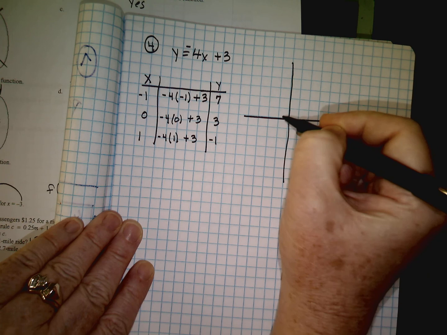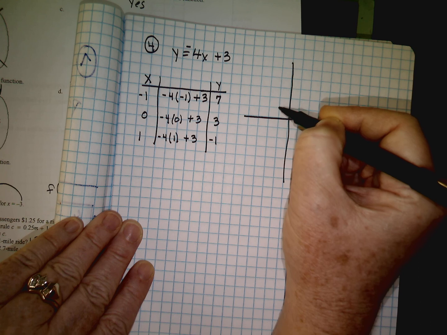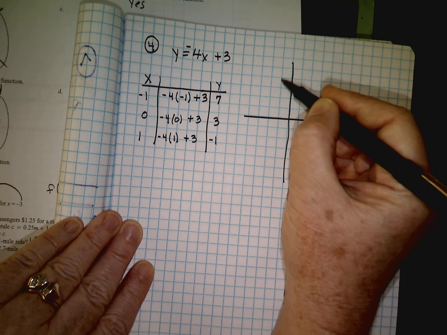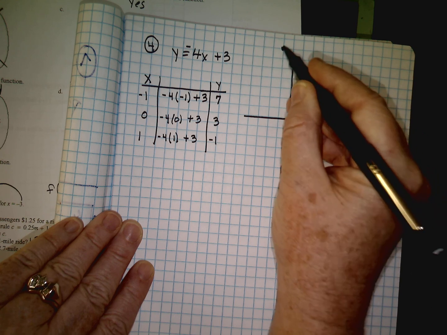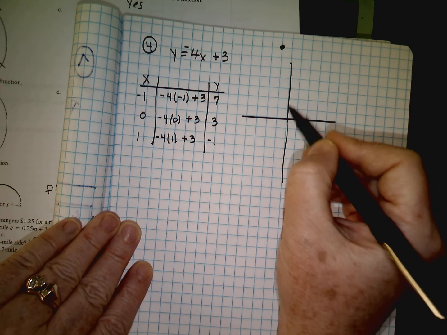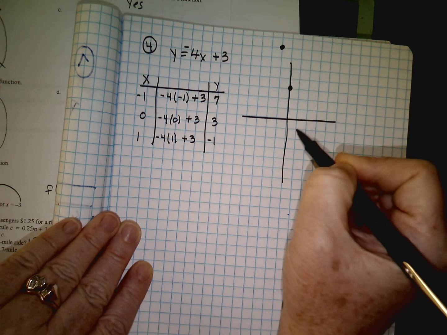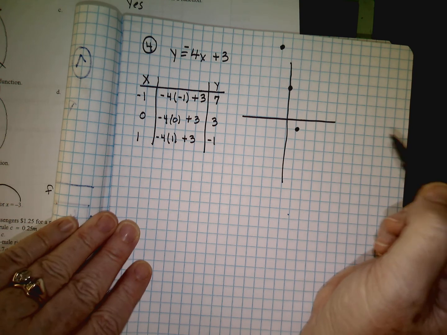That's a total of -1, 1, 2, 3, 4, 5, 6, 7, right there. Can y'all see that? 0, 3, and 1, -1.